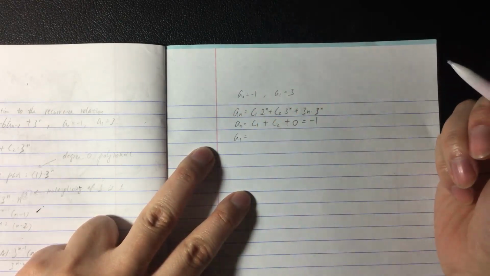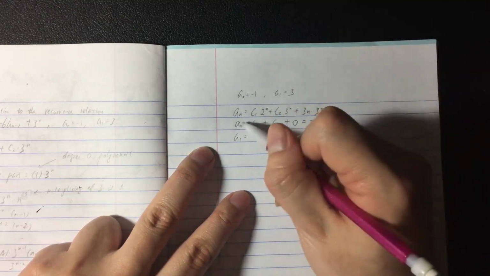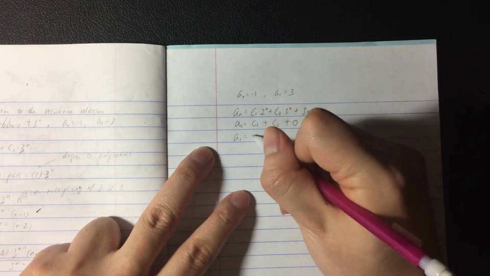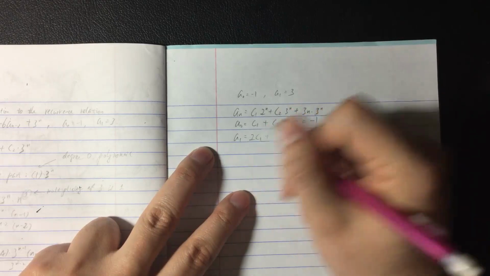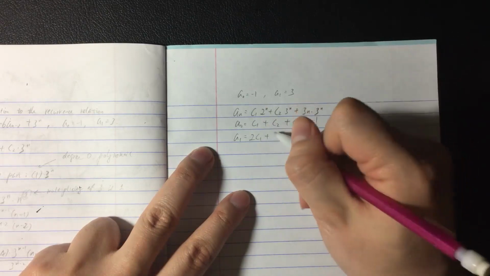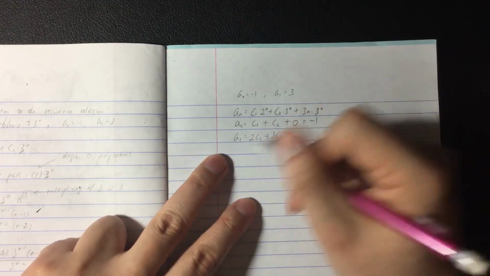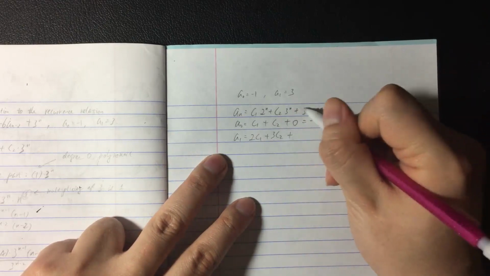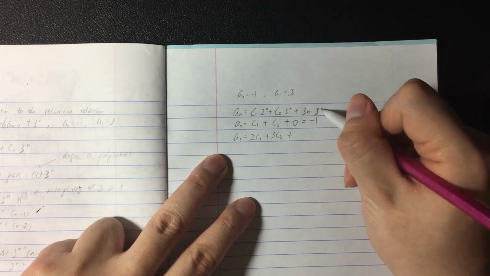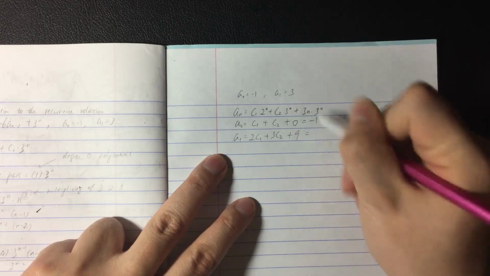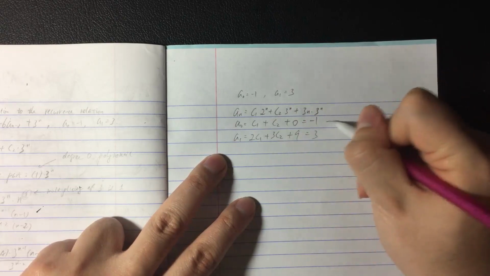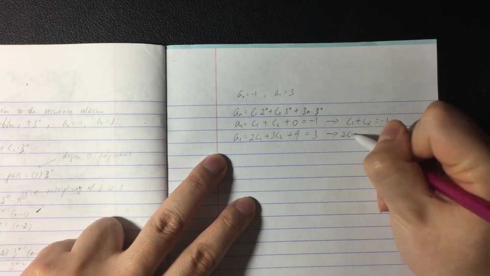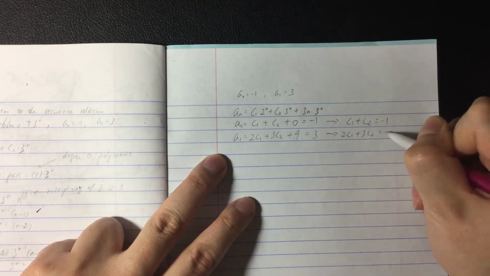For A sub 1, I substitute 1 for each n. 2 to the power 1 is 2. I get 2C1. 3 to the power 1 is 3. I get 3C2. If I substitute 1 here, 3 times 1 is 3. 3 raised to power 1 is also 3. 3 times 3 is 9. That equal to 3. Simplify both equations. I have C1 plus C2 equal to -1. 2C1 plus 3C2 plus 9 equal to 3, which simplifies to 2C1 plus 3C2 equal to -6.